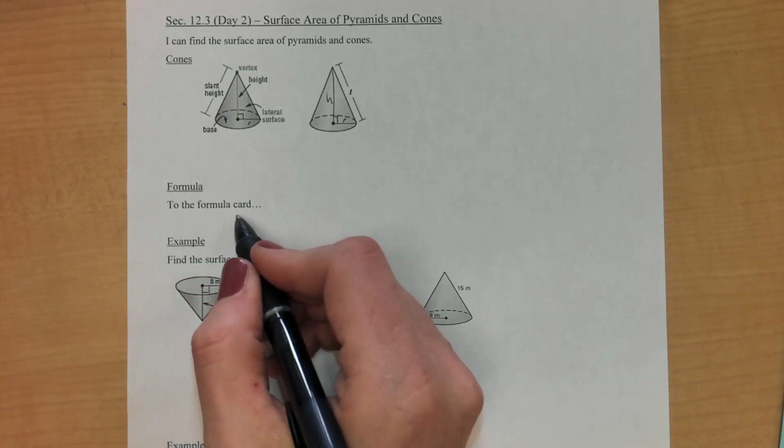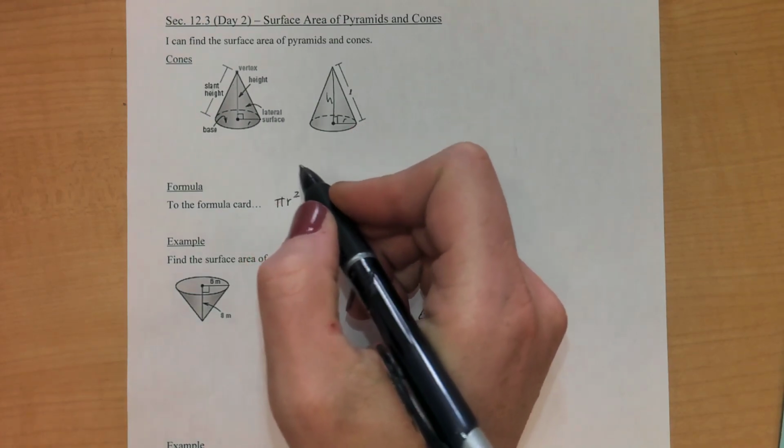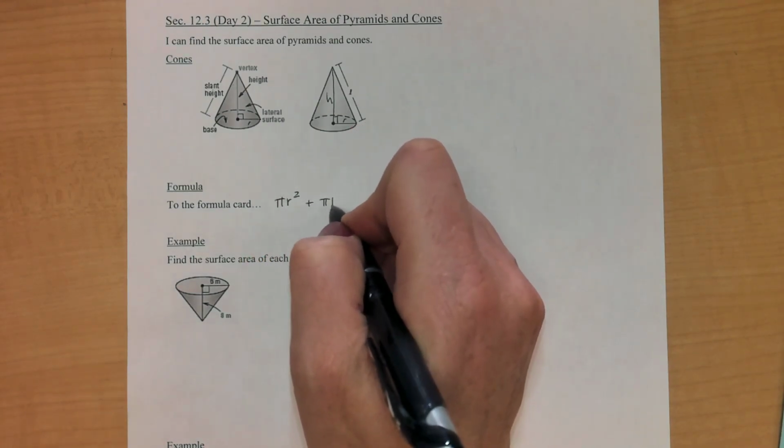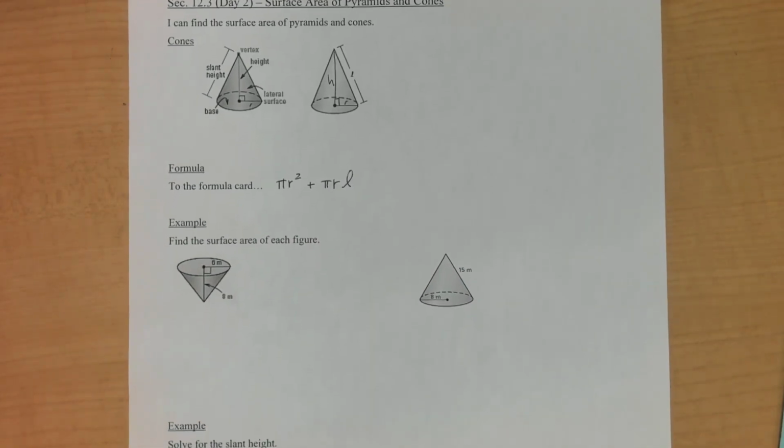So you can go to your formula card and under cone for surface area, we've got pi r squared plus, sorry, I lost my spot, pi r L. So we've got two radiuses and then your slant height.